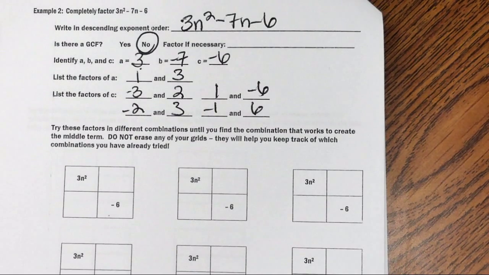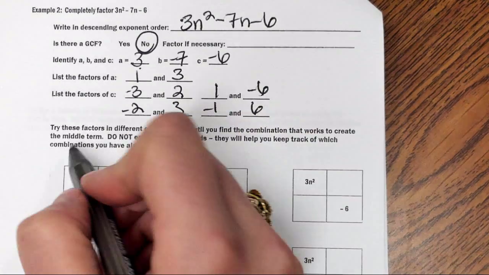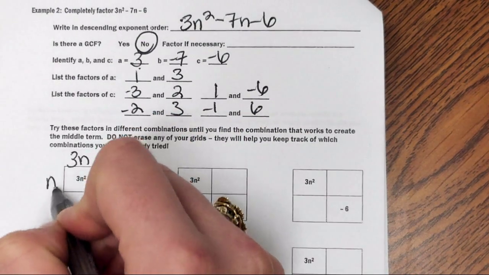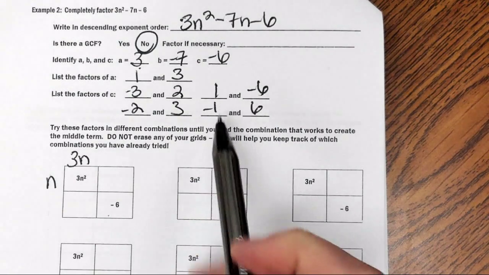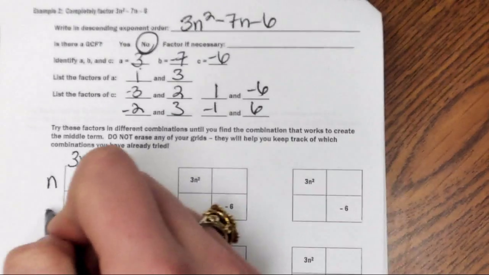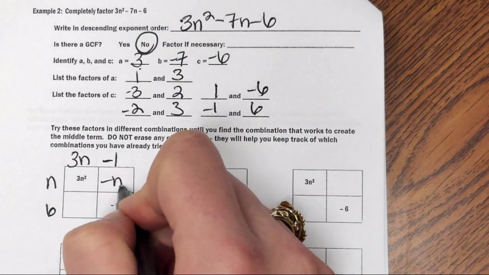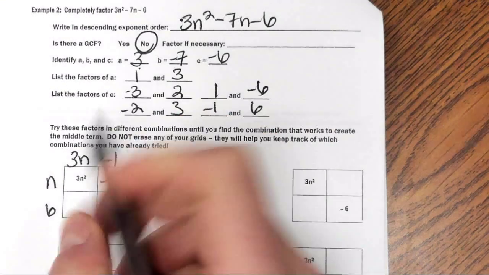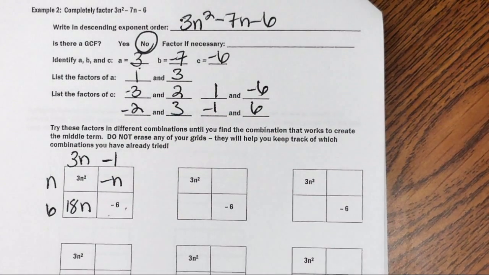Okay, so I'm going to start by trying, we know we need a 3n and a 1n. That's going to be pretty standard. So then I'm going to try first negative 1 and positive 6. So n times negative 1 is going to give me a negative n. 3n times 6 is going to be 18n. 6 times negative 1 gives me negative 6.